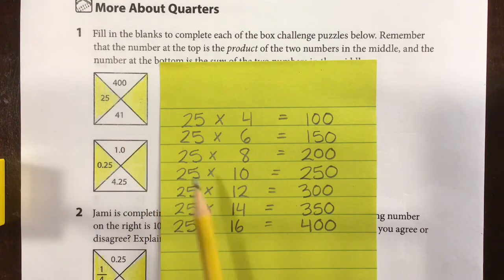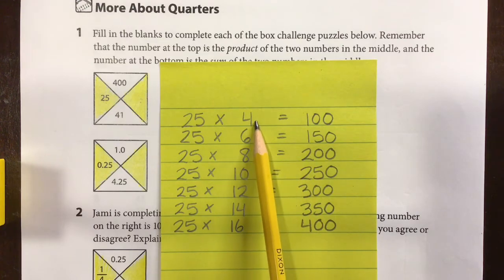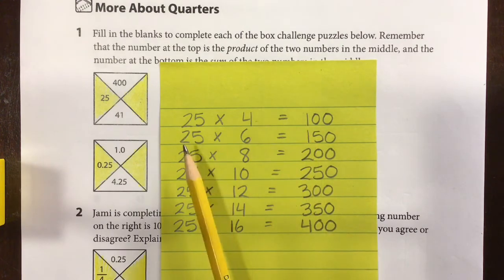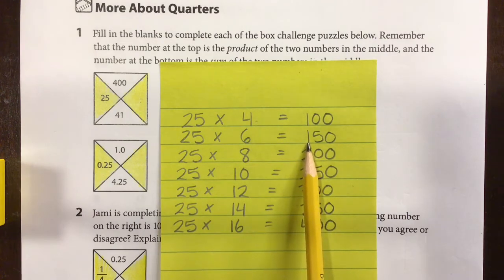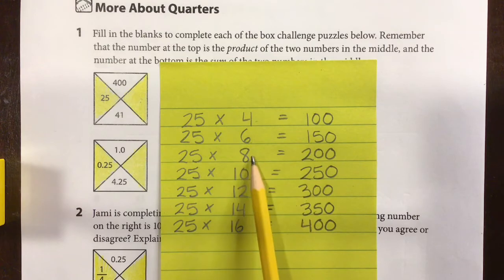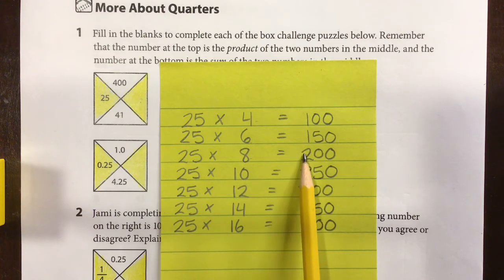So I have a little table right here I wanted to show you to help you solve these box challenge puzzles. We have 4 quarters, which we know equals 100 cents. Then 6 quarters is 150 cents or $1.50. Then 8 quarters makes $2.